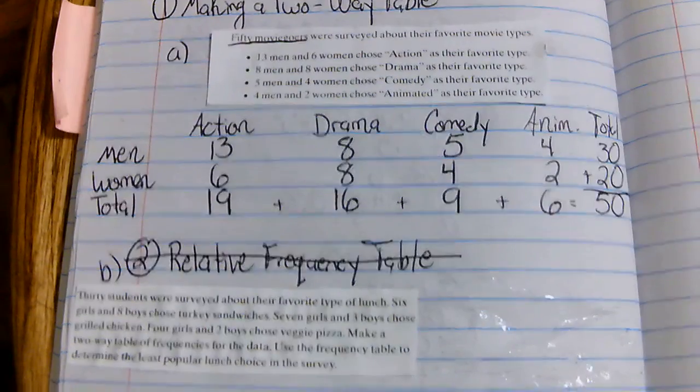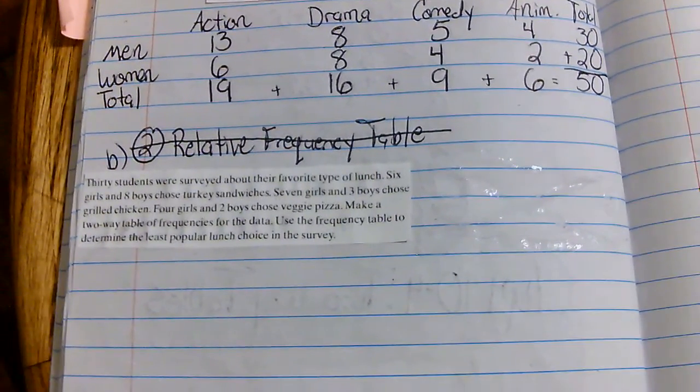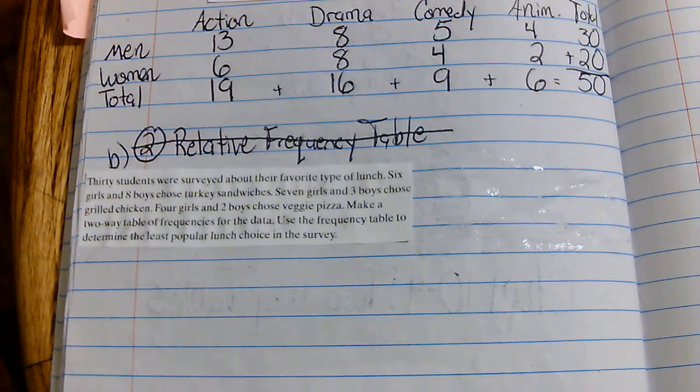We're going to go ahead and make one more two-way table, and then we will get on to relative frequency. Okay, so it says 30 students were surveyed about their favorite type of lunch. 6 girls and 8 boys chose turkey sandwiches. 7 girls and 3 boys chose grilled chicken. 4 girls and 2 boys chose veggie pizza. Make a two-way table of the frequencies for the data. Use the frequency table to determine the least popular lunch choice in the survey.